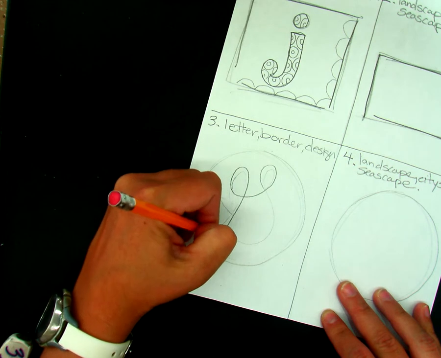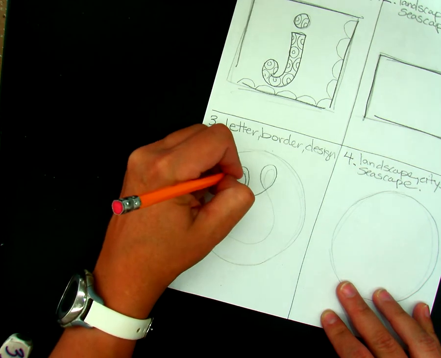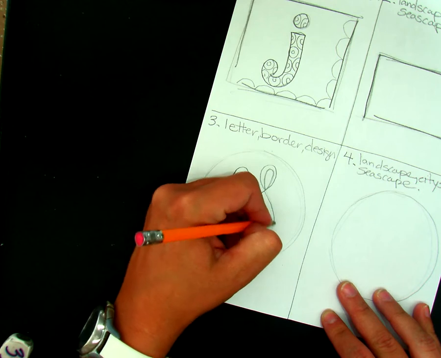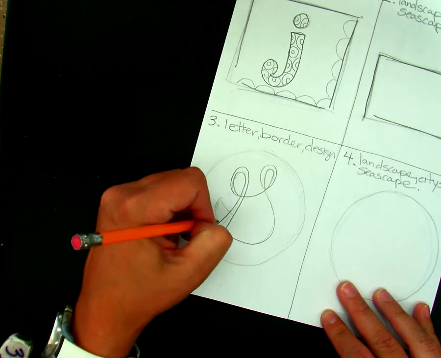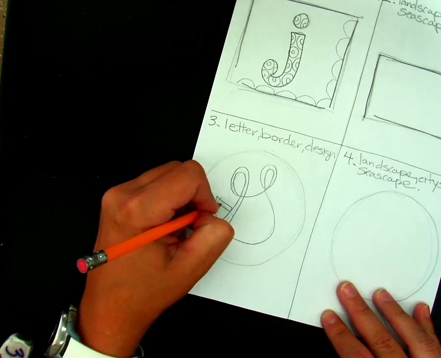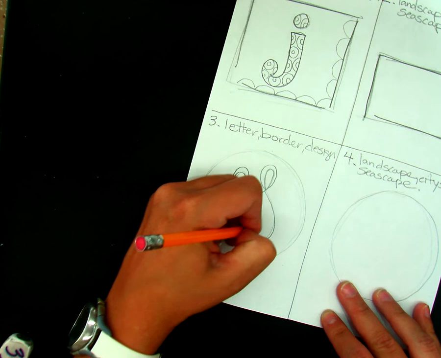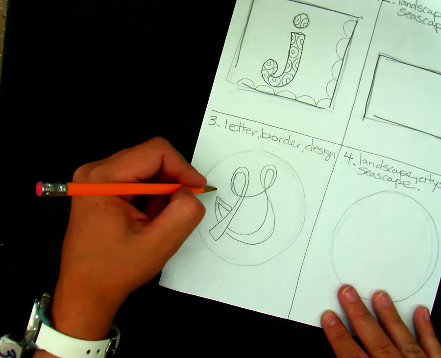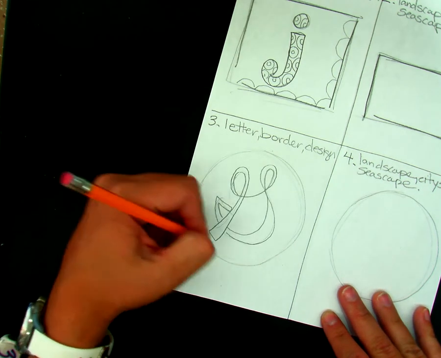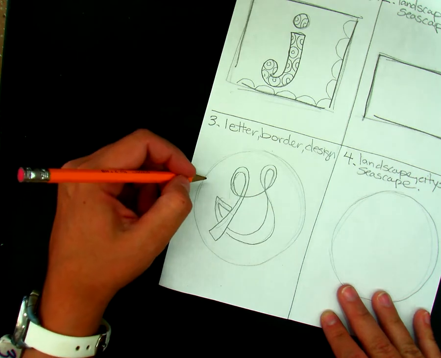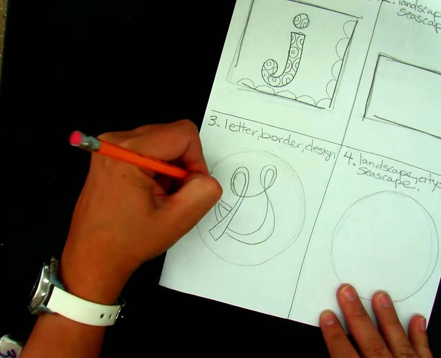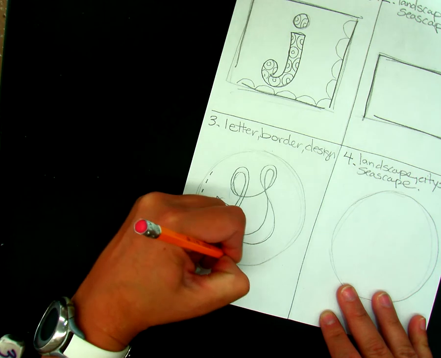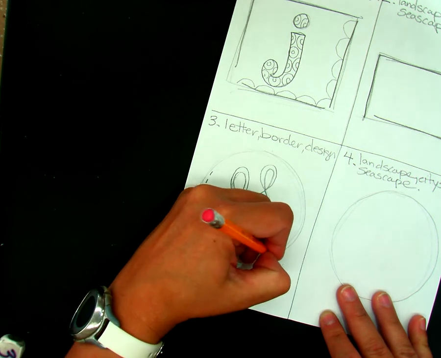You get to decide, but think this is going to be made out of clay, so it has to have some type of thickness to it. It can't just be a thin line overall. So you want to think about how that might appear in clay. Then again, I'm thinking, what is going to be my border design around? I really like sewing, so maybe I'm thinking of the idea of stitching to create that outside border design.